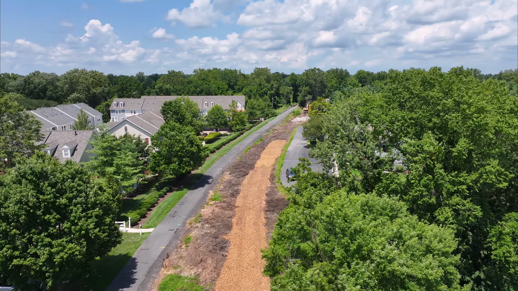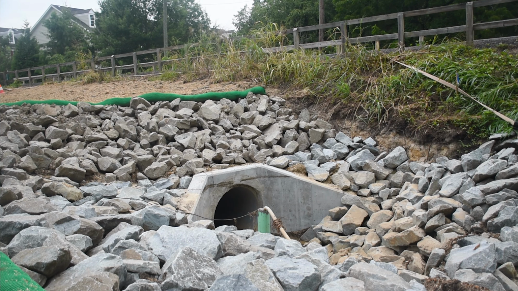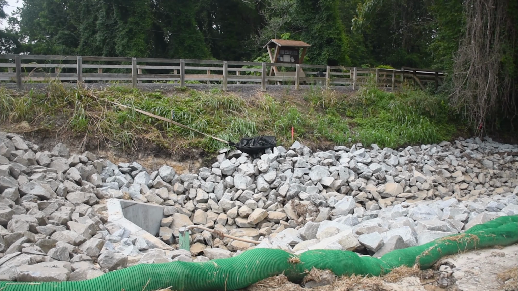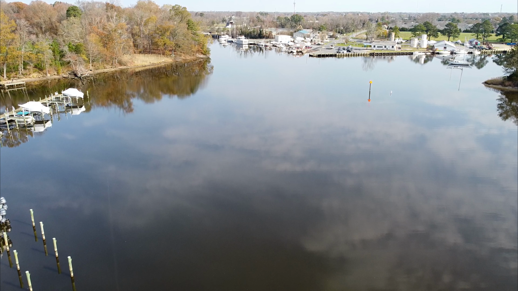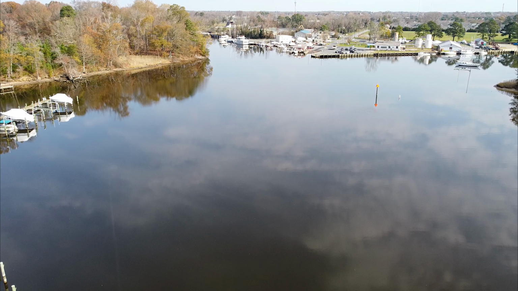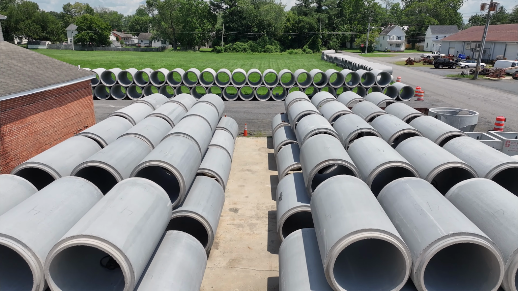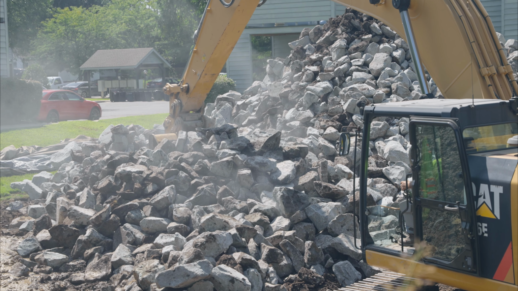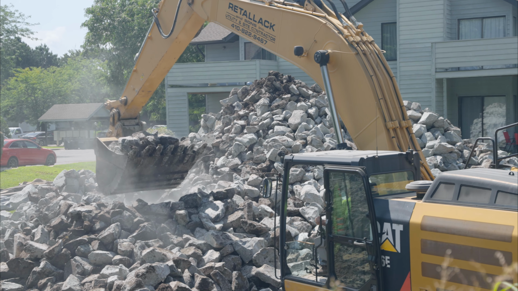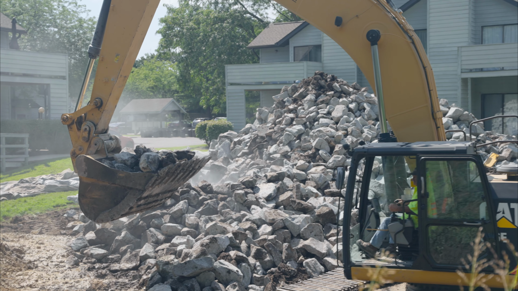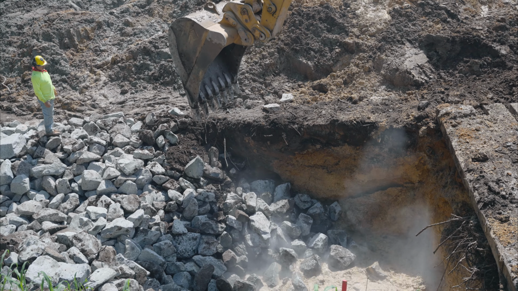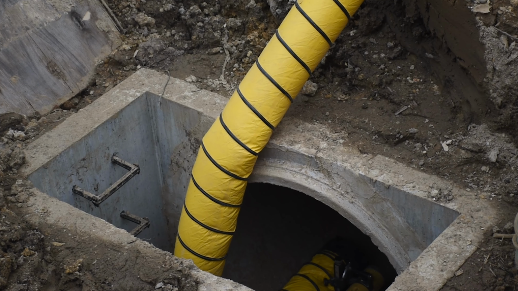Construction began at the downstream end of the project with the installation of a plunge pool. A plunge pool is a large rock-lined basin that dissipates the water's energy before it enters receiving waters. Given the size of the new storm drain pipe and the water volume it carries, over 900 tons of rock were used in the construction of the plunge pool. Starting construction at the downstream end of the project also allowed for the existing pipe to convey stormwater runoff until the new pipe was installed.